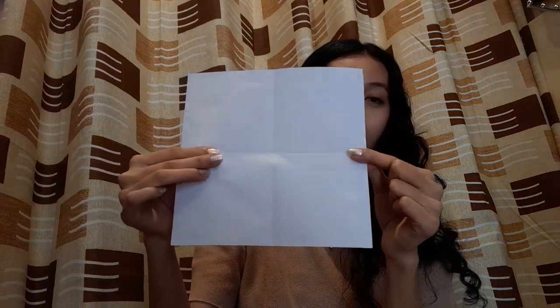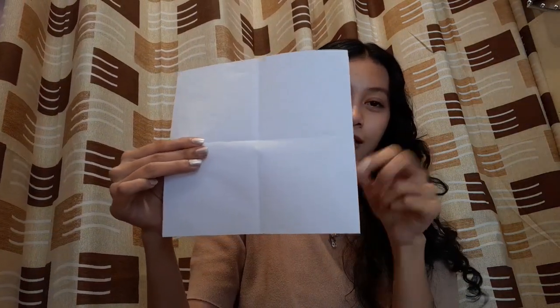Again: one, two, three, and four. And as you can see, the paper I am holding right now has the same, equal length on each side. That's why you can tell that it is a square.